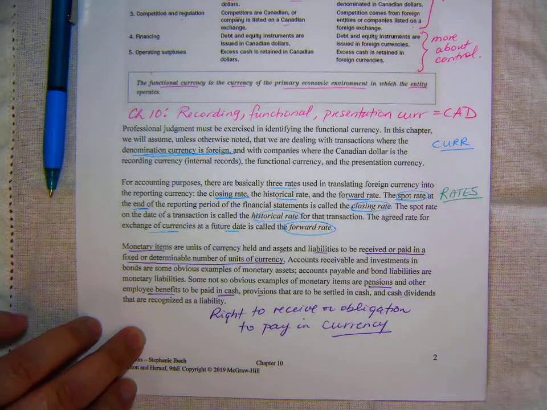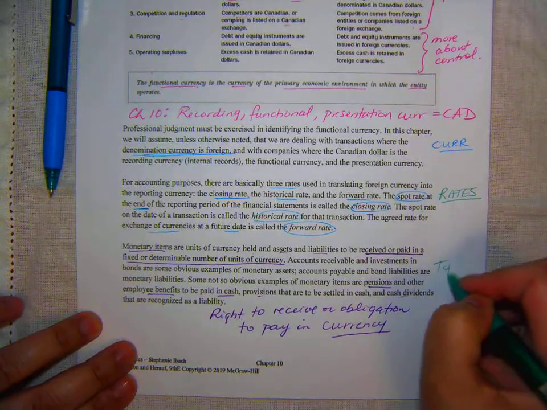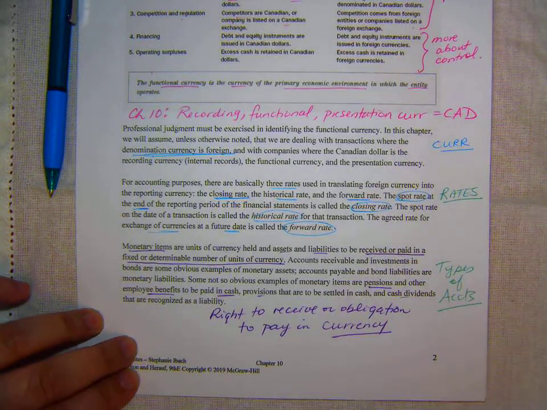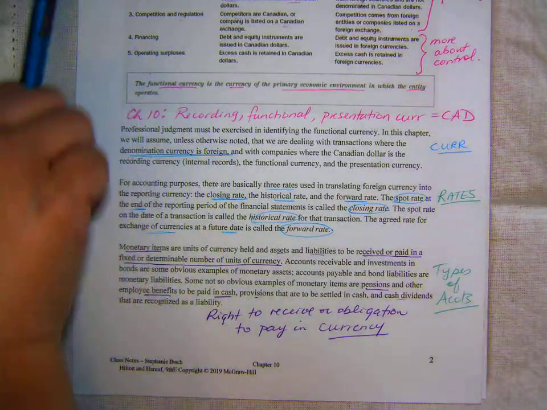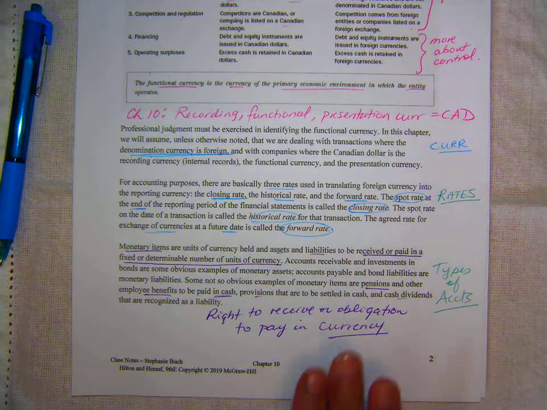And this is types of accounts. Now, that's the monetary. So obviously the non-monetary, you don't have the right for that.